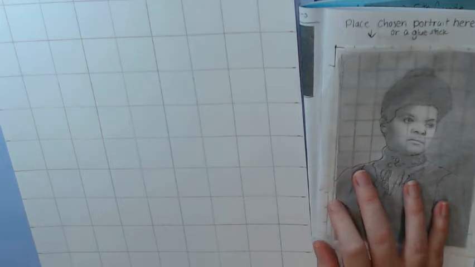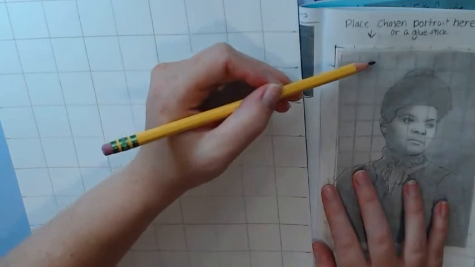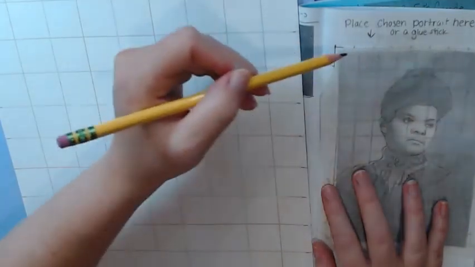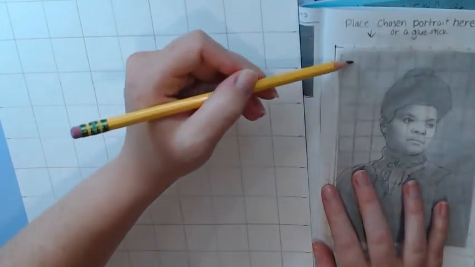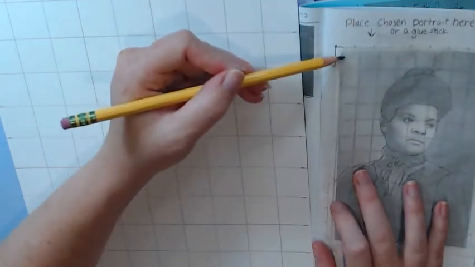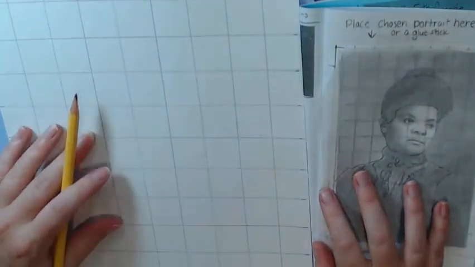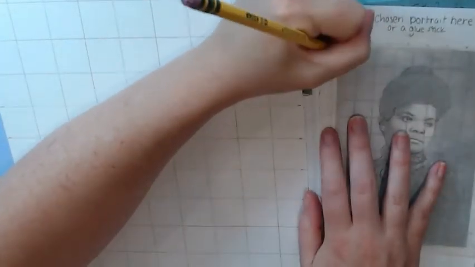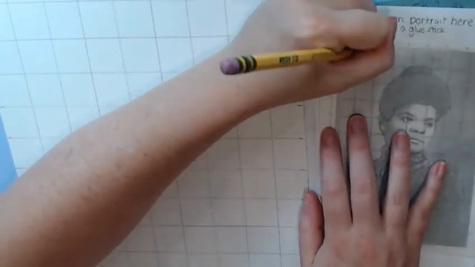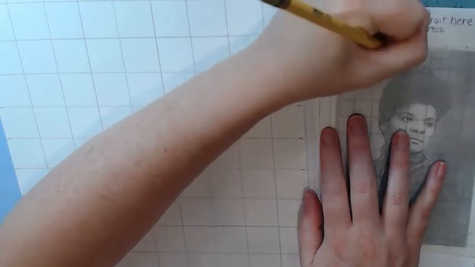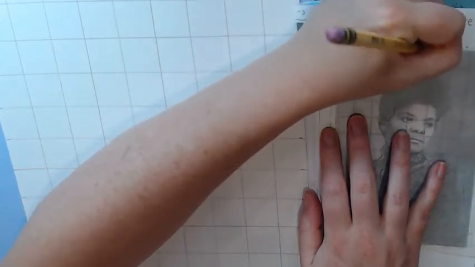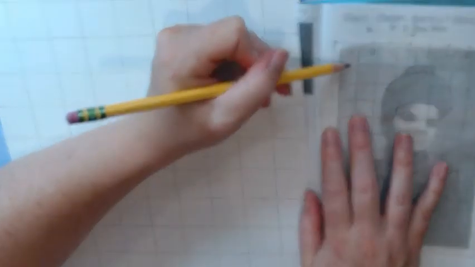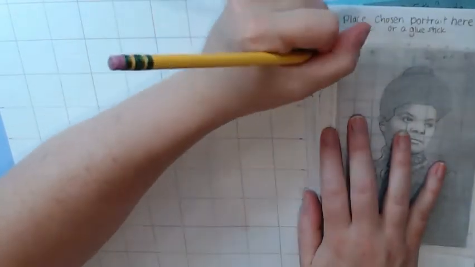What I'm going to do is use A, B, C, D, E, the alphabet going this way and numbers going this way. This is going to help me stay organized. So I'm going to write A, B, C, D, E, F, G, H in the boxes.